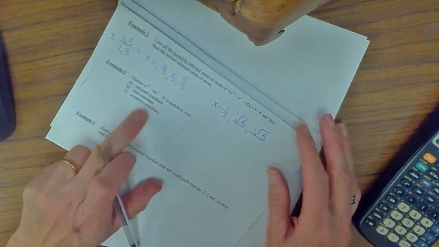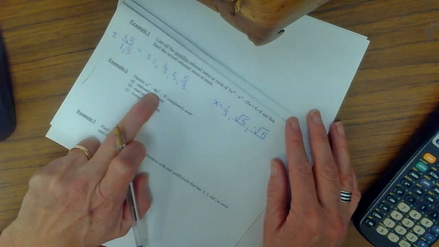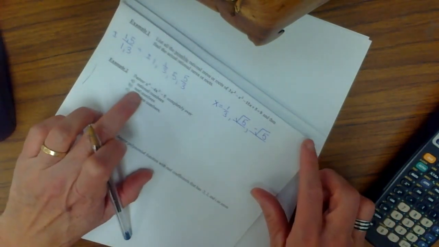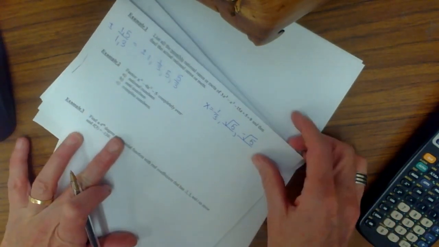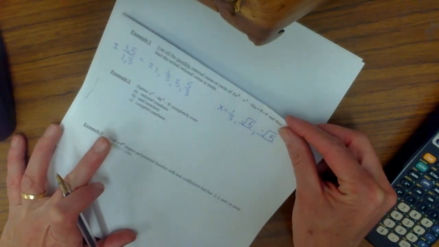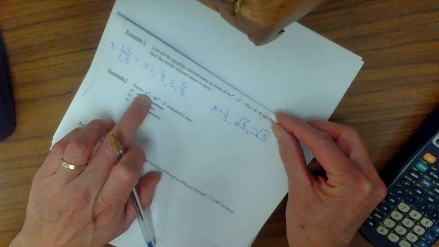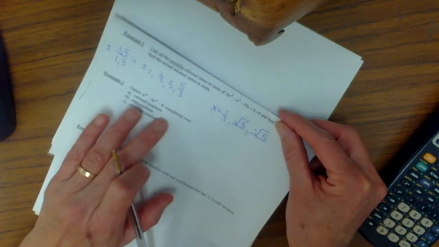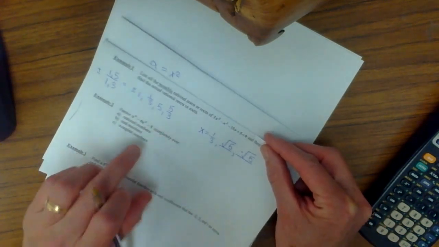Example 2, factor x to the fourth minus 4x squared minus 5 completely over rationals, real, and complex. I'll show you what the difference between them is. First of all, it might be difficult to factor a fourth degree polynomial, even though it is a trinomial. So you might want to make a substitution.